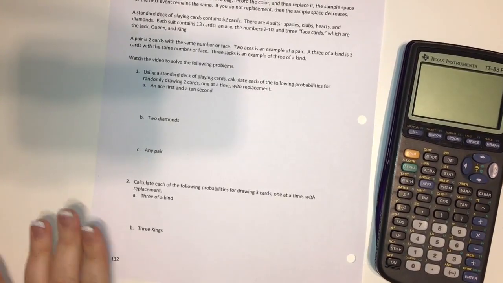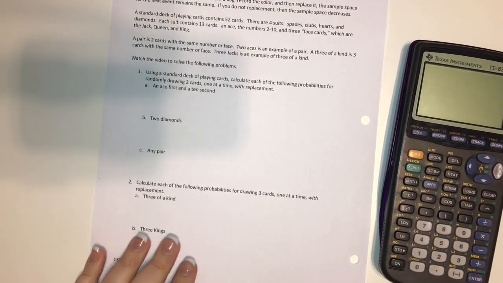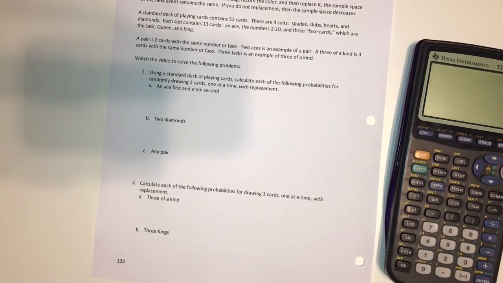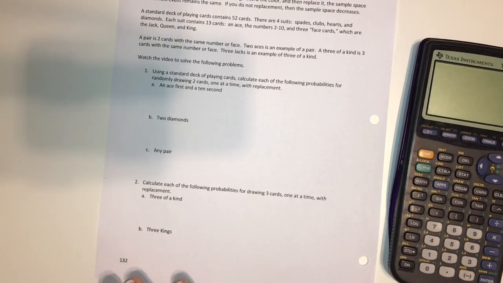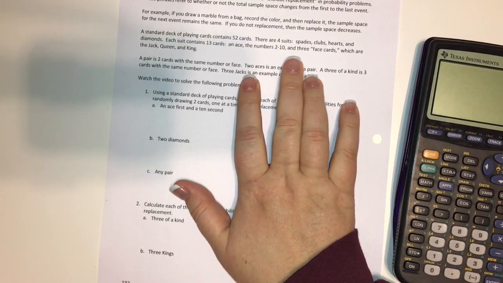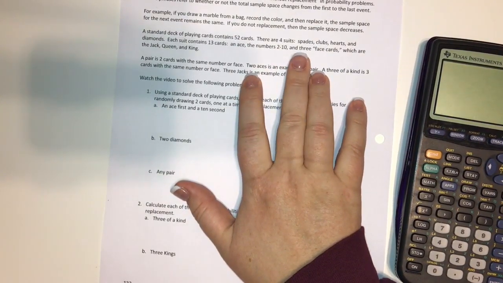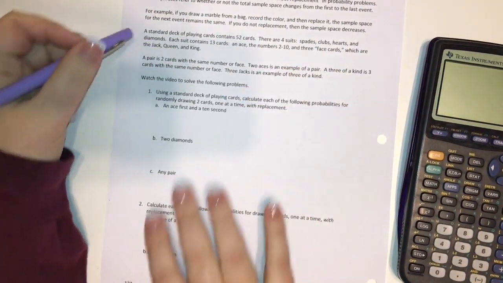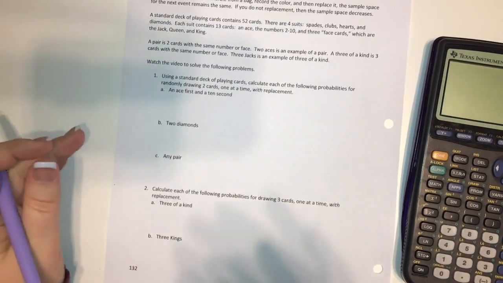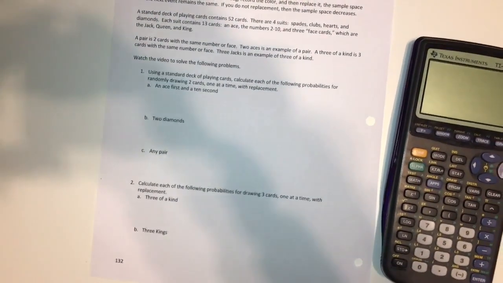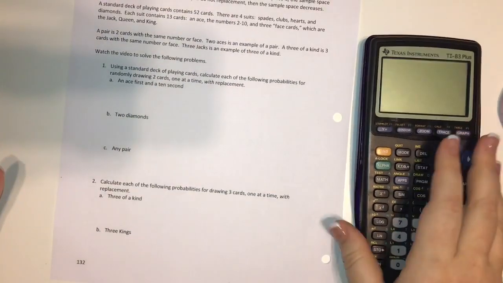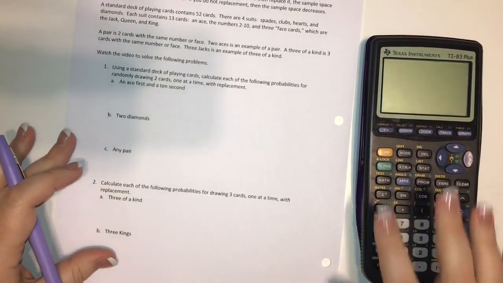Now we're going to do some more probability example problems, and this is with a deck of cards. So if you remember, in a deck of cards, we have 52 cards. Right here it talks about we have four suits: spades, clubs, hearts, and diamonds. Each suit contains 13 cards. So just keep that in mind as we go through this. I have found that not understanding the different parts of a deck of cards has been one of the things that has tripped up my students in the past.